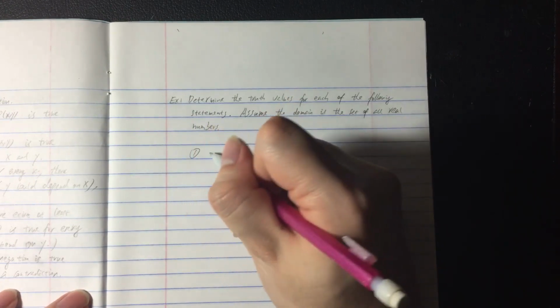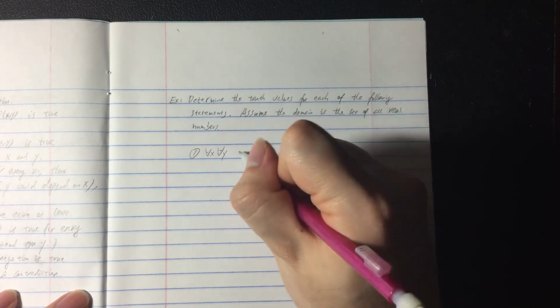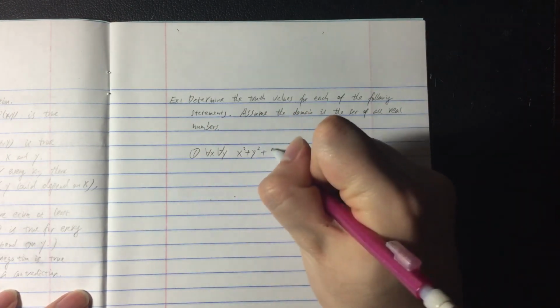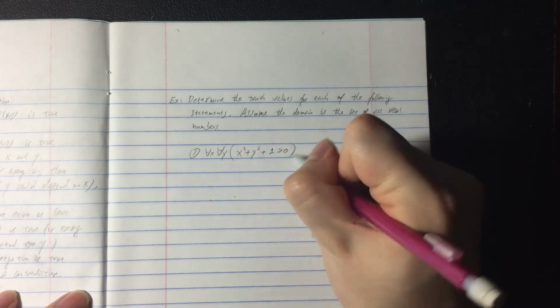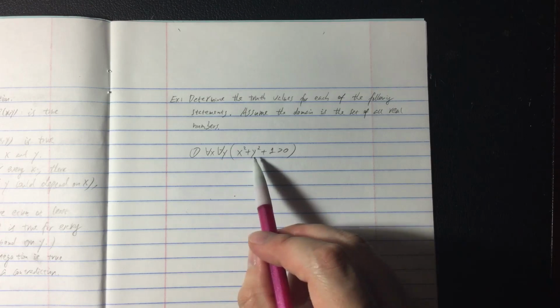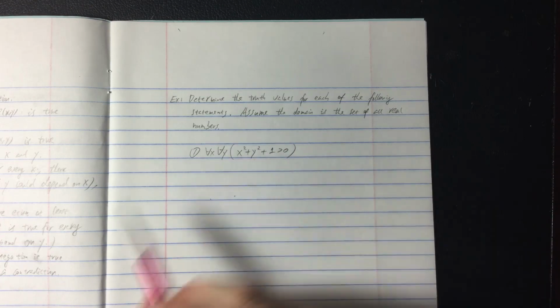First one, determine the truth value: for all x, for all y, x squared plus y squared plus 1 is greater than 0. Is this statement true?